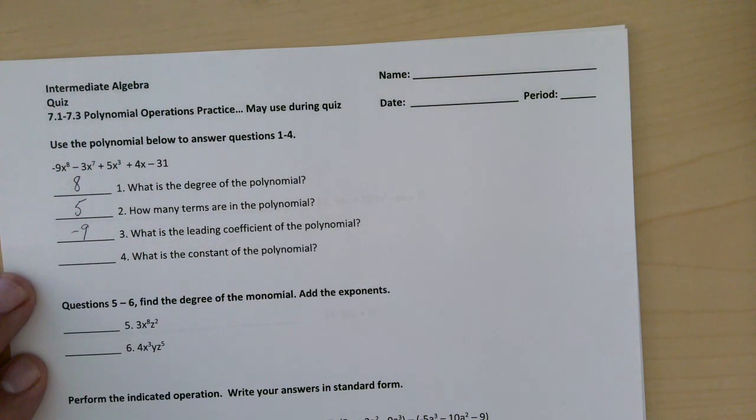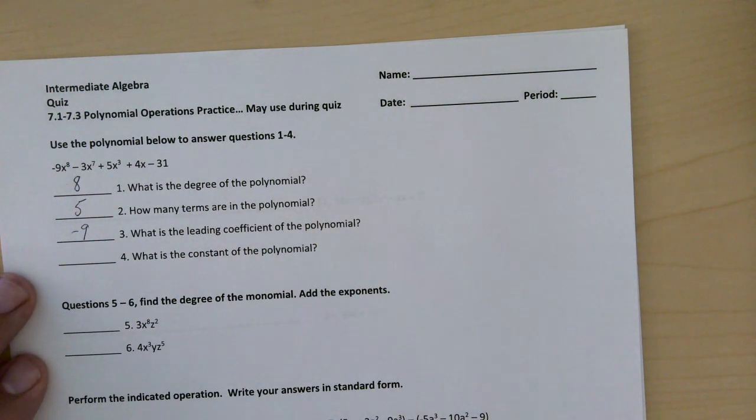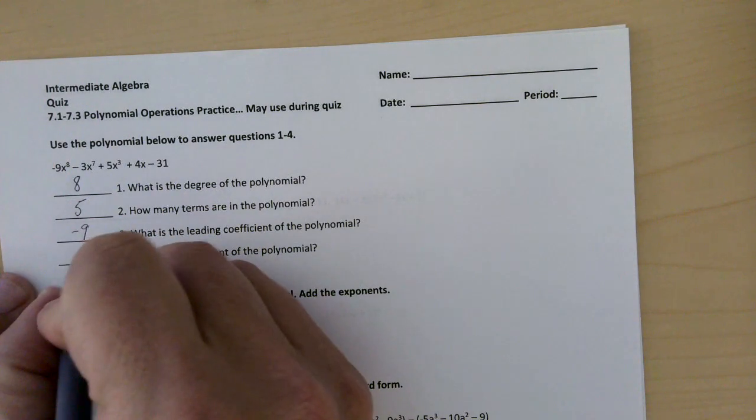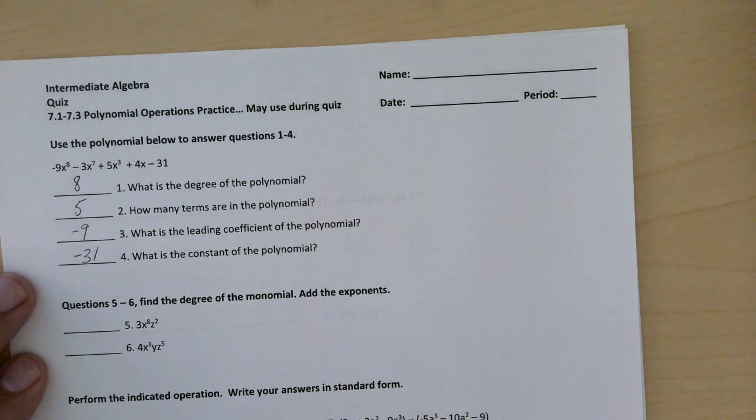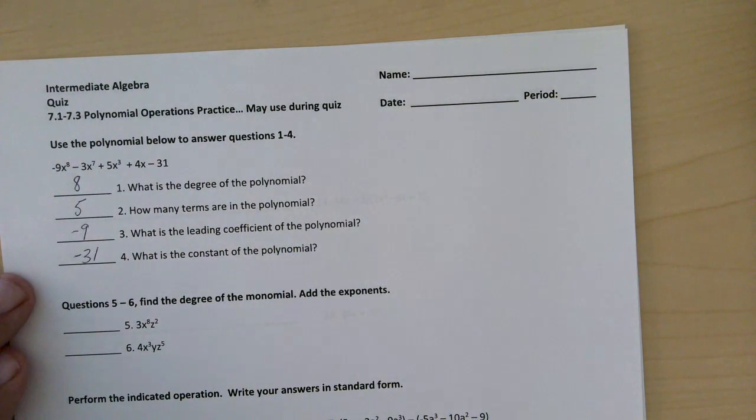And what is the constant of the polynomial? A constant is a number without a variable, so it's -31. So that part of the exam should be very easy. I just want you to understand certain terminology.